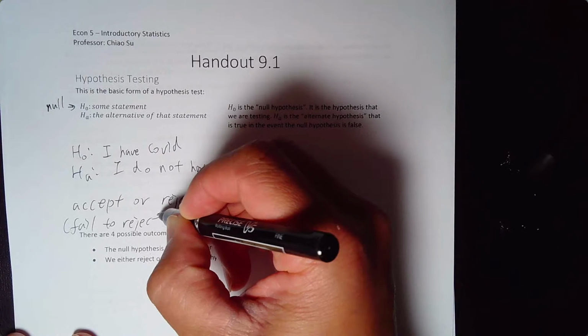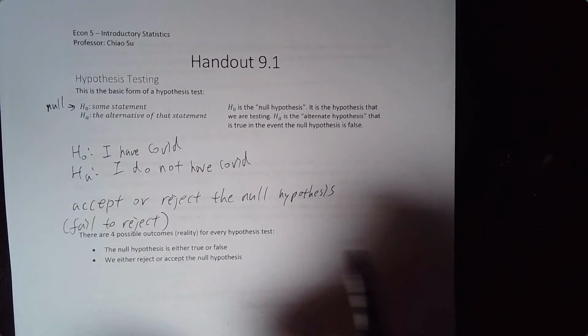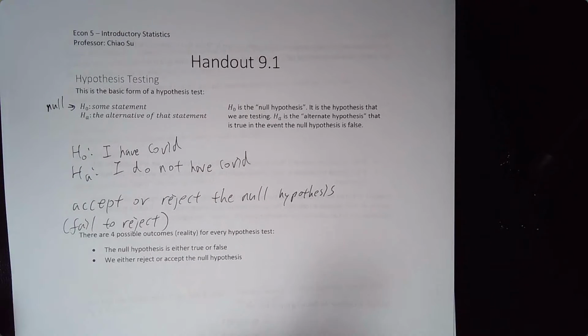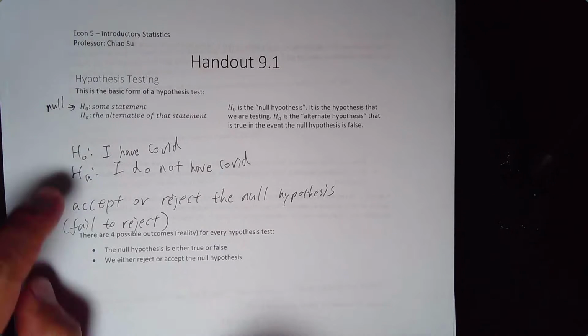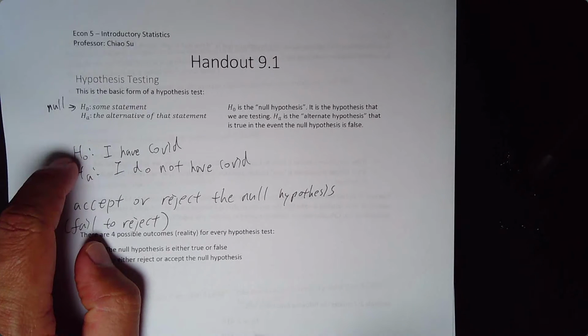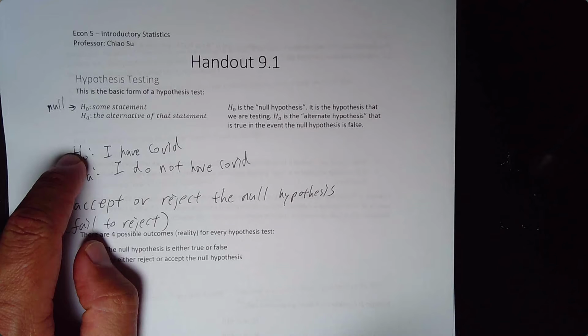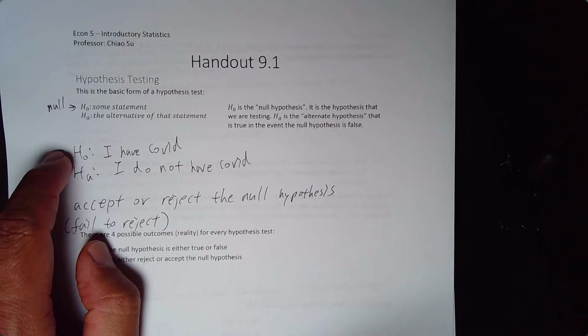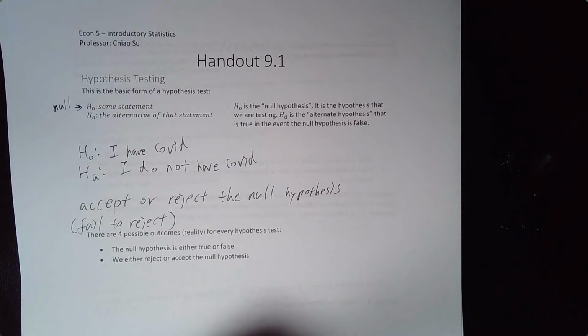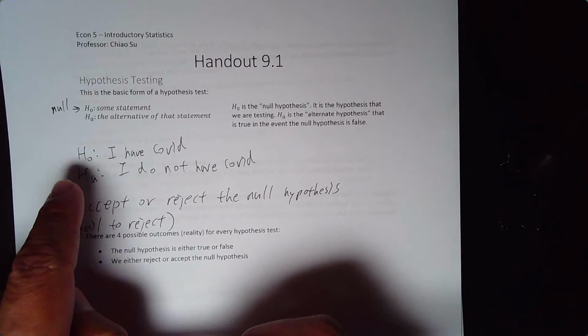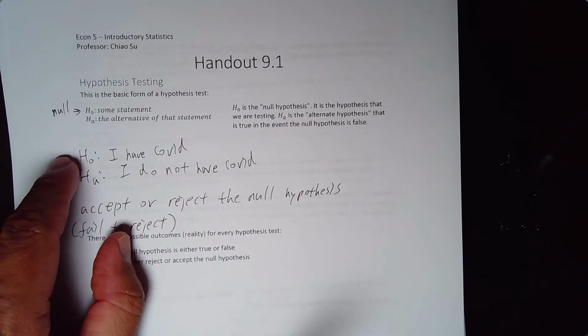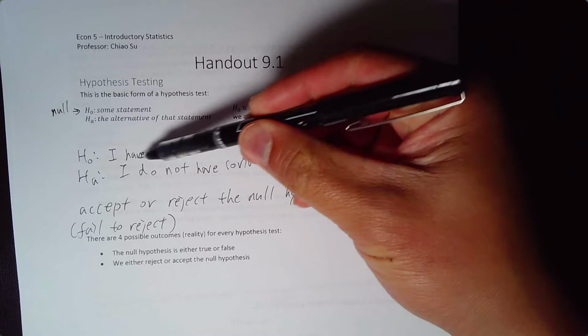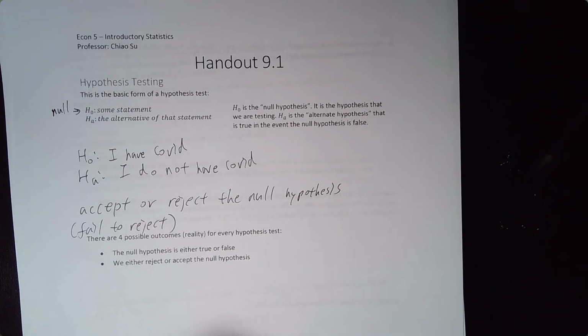All right, and so for example, if you go out and get a COVID test, you are indeed doing a hypothesis test. And the goal, you could think of it as every swab that you're doing, you are trying to reject this hypothesis that you have COVID. And if there is enough evidence to reject the null hypothesis, then you can support the fact that you do not have COVID.